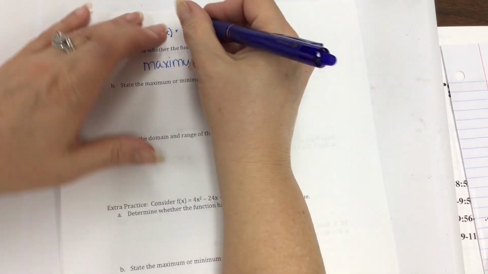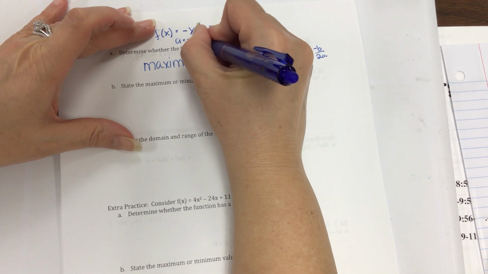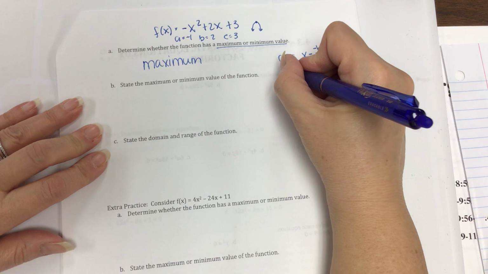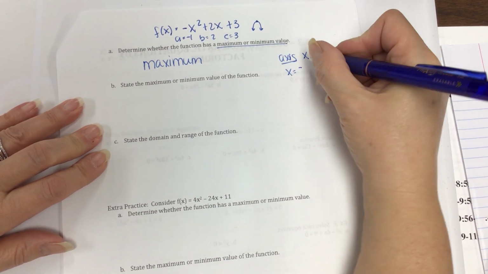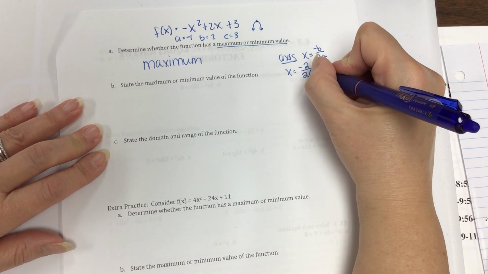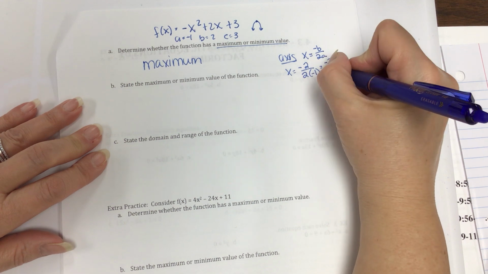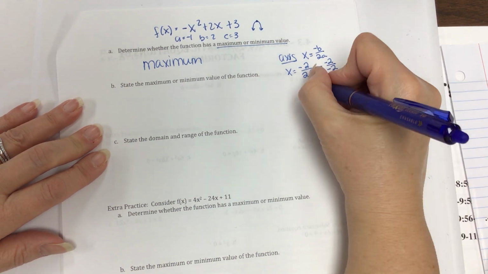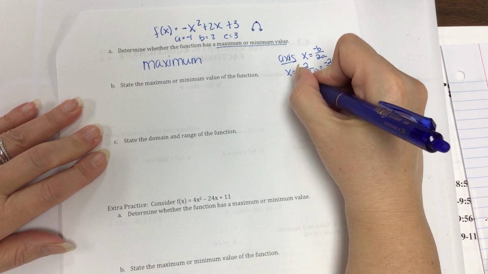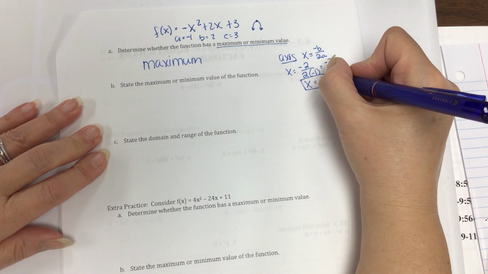So I need a, b, and c. What is your a for this equation? What is your b? And what would your c be? Good. All right. So x equals negative b, which is 2, over 2 times a, which is negative 1. So this would be negative 2 over negative 2. So what is my axis of symmetry? Negative 2 divided by negative 2 is 1, so my axis of symmetry is x equals 1, right?